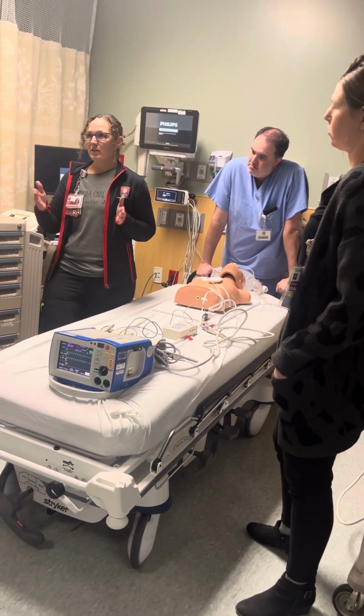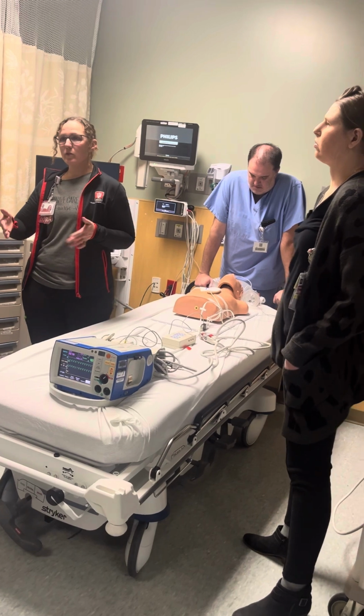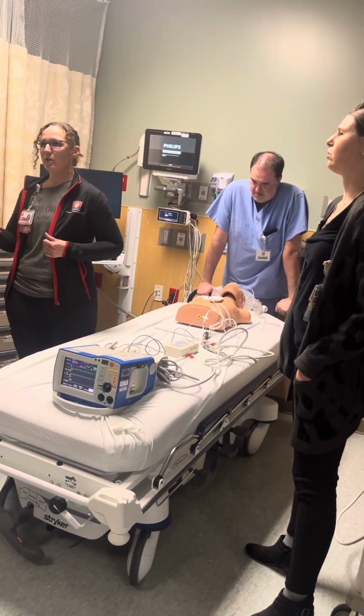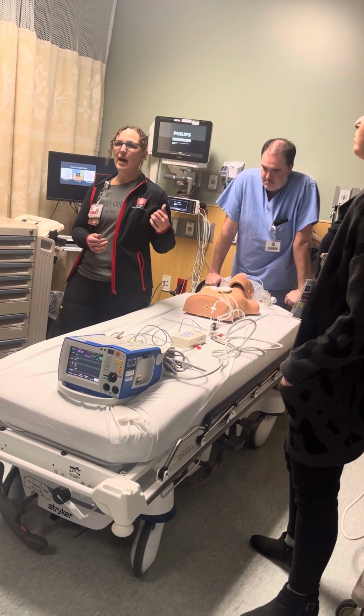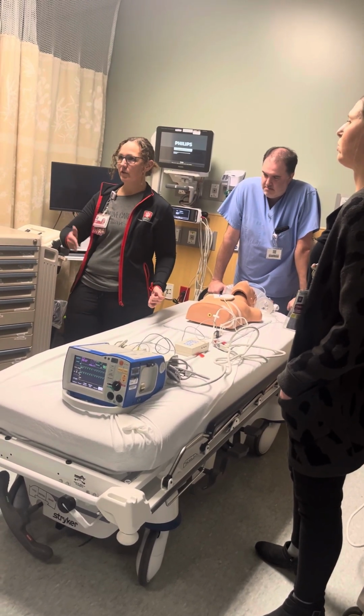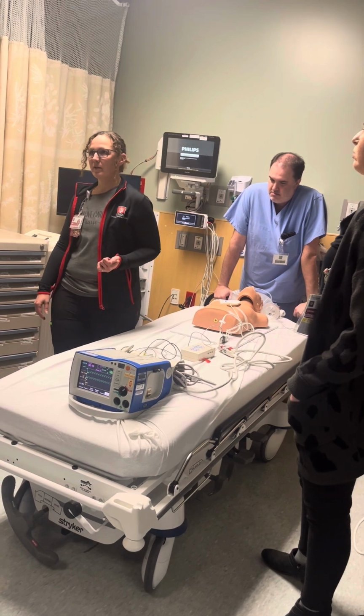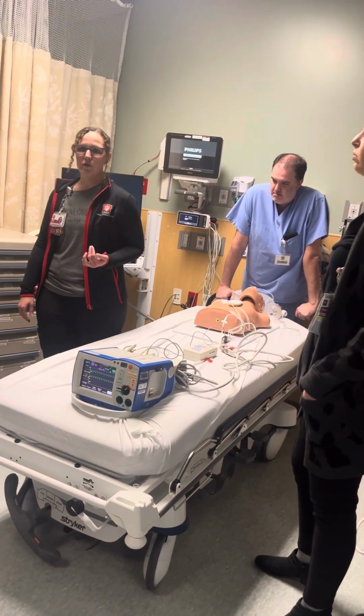3 to 5 is what we want to aim for. So if your physician, anesthesia, whoever's running the code wants to give it every 3 minutes, it's not wrong. But how much easier is it to keep track of if you're doing it with every pulse check? It's a lot easier.